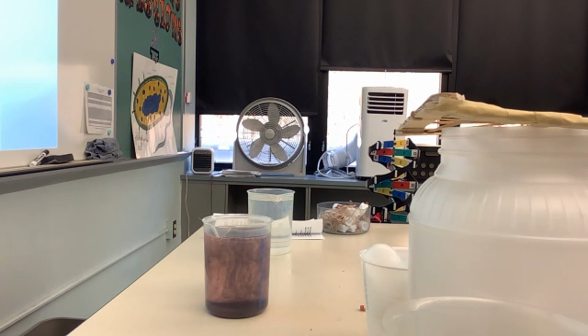And another example of diffusion is what we call osmosis, and it's a special type of diffusion, and it is the movement of water across a semi-permeable membrane.